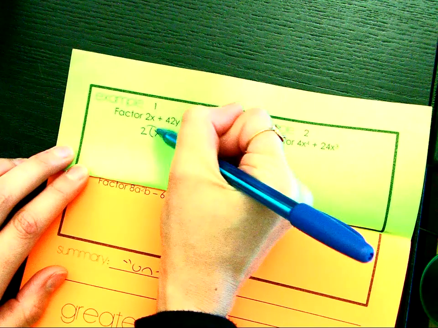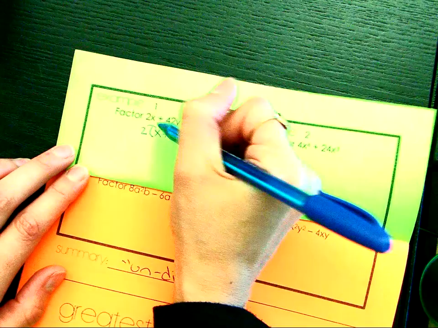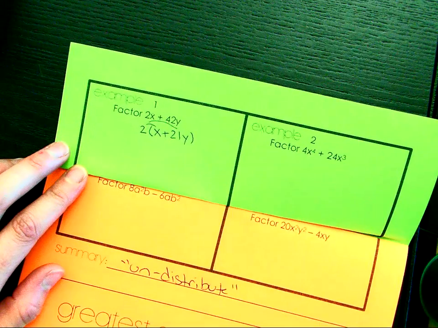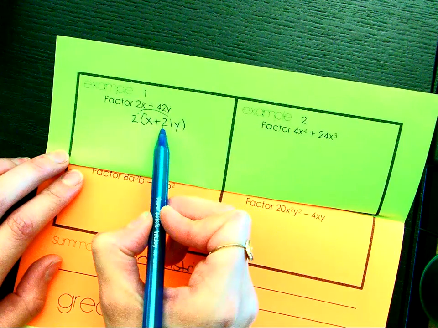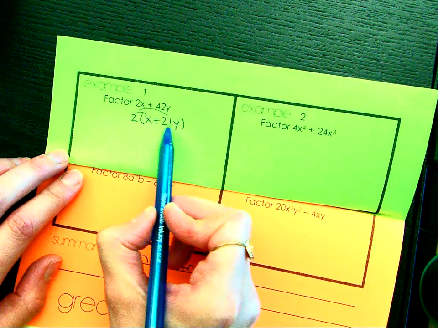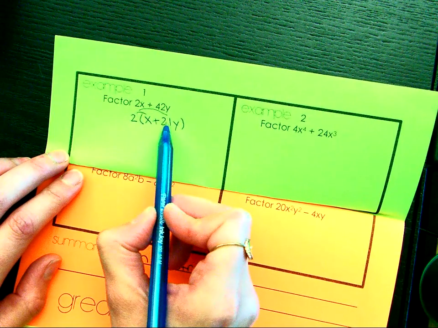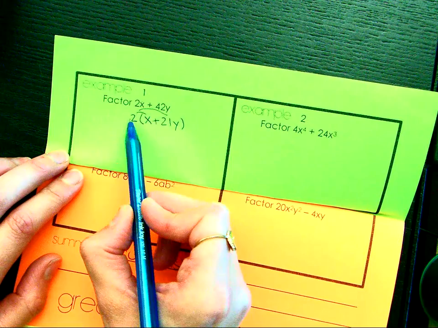2 times x is 2x. 2 times 21y is 42y. And you always want to make sure your parentheses have no common factors. If you still had common factors in parentheses, that would mean you didn't factor out the greatest common factor.